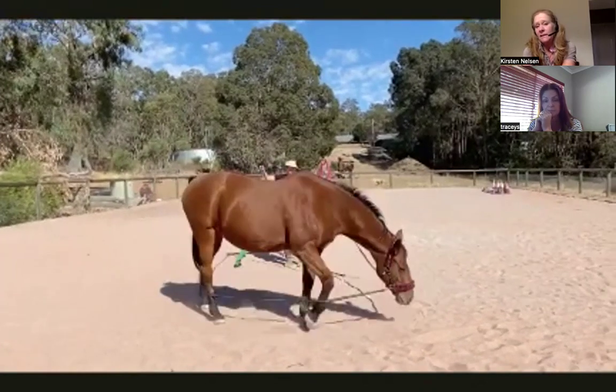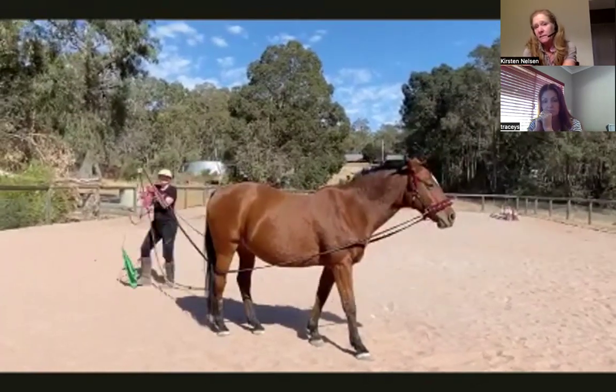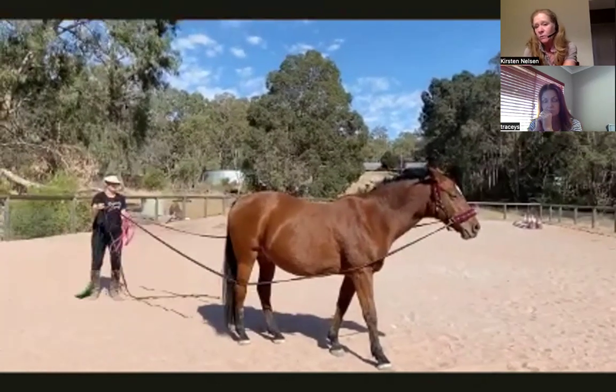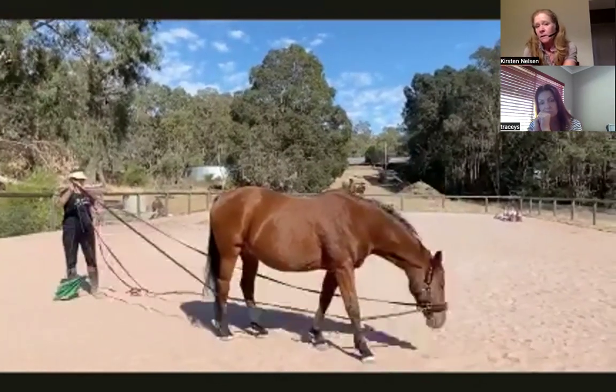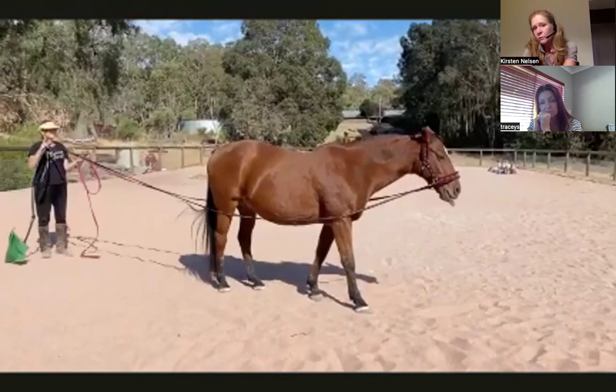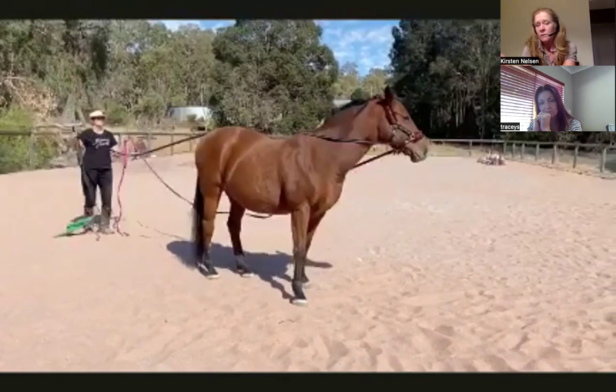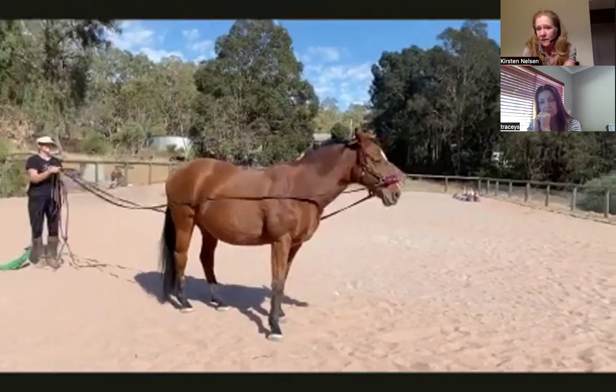And it looks like Stitch now really wants to lengthen his top line more than I've seen before, right? Now he looks wobbly and long and loose, where when you started with him on the lunging, he was sort of bunchy and upside down and tight.